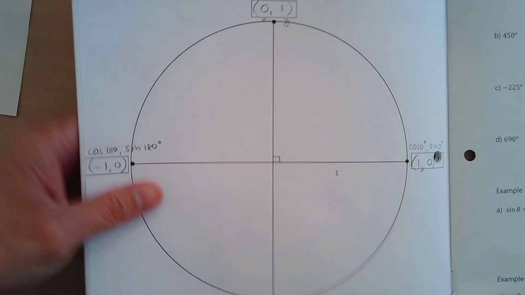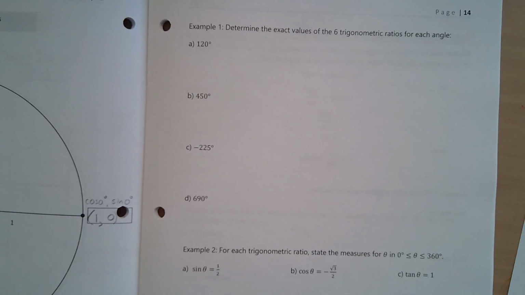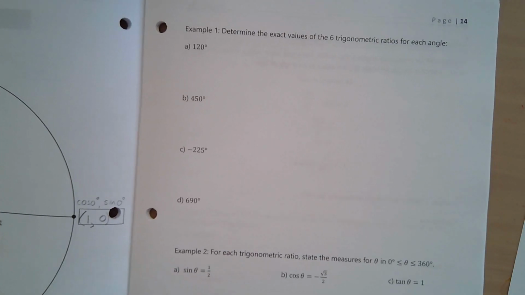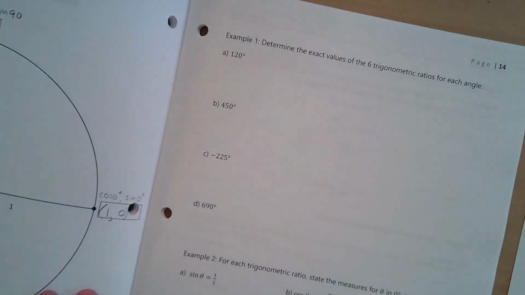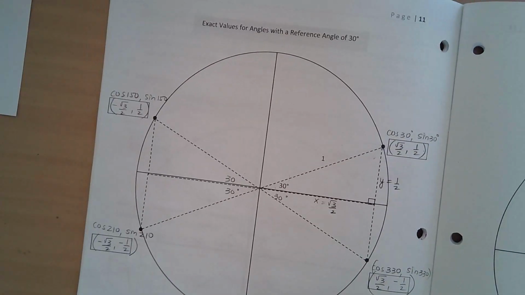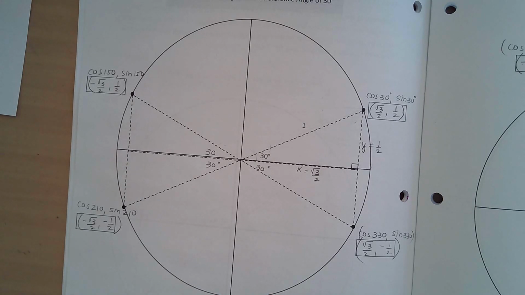Okay, good. Now let's take a look at this. Determine the exact values of the 6 trigonometric ratios. No one had asked about this one yet. These are all sine and cos. Well, what about the tan? Can we figure out the tan? What's tangent again?